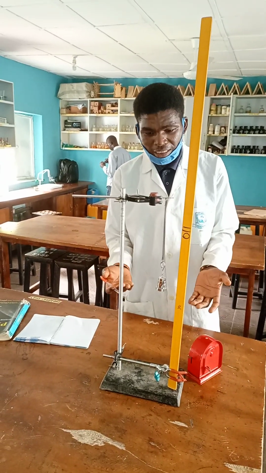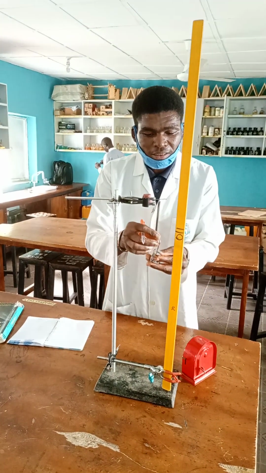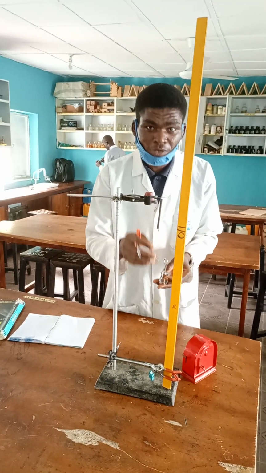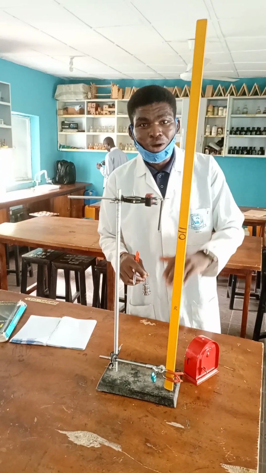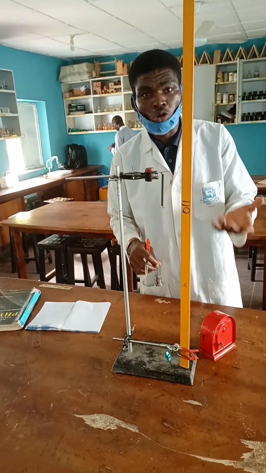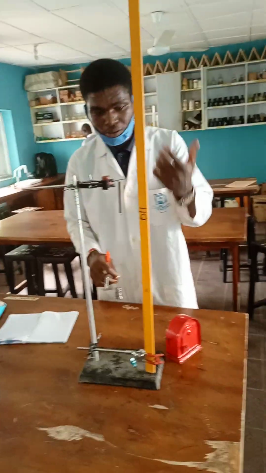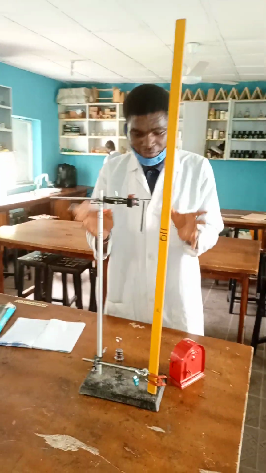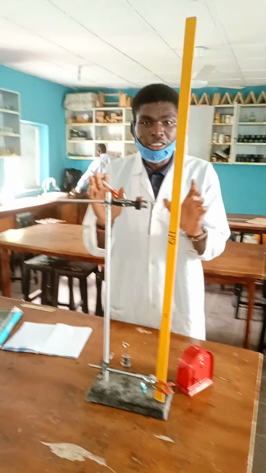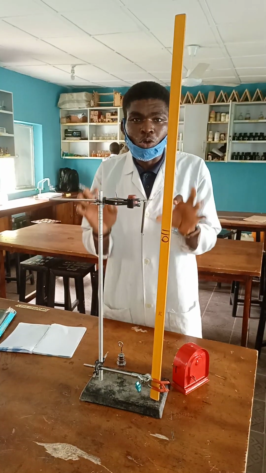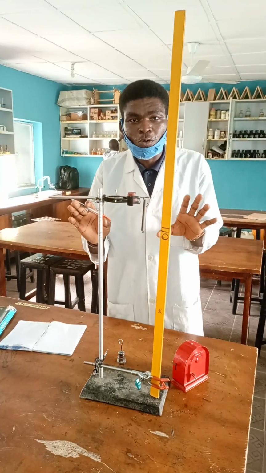So after performing that, you have to remove your masses in order not to weaken the spiral spring, because the more you add these masses and leave them for so long, your spiral spring will get weaker and weaker. So that is the brief explanation on this experiment called Hooke's Law.